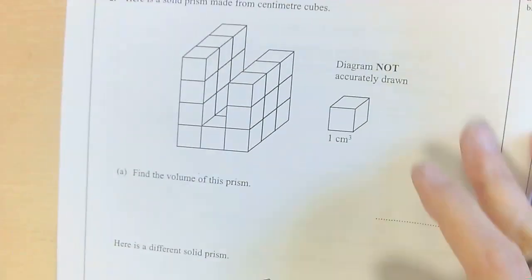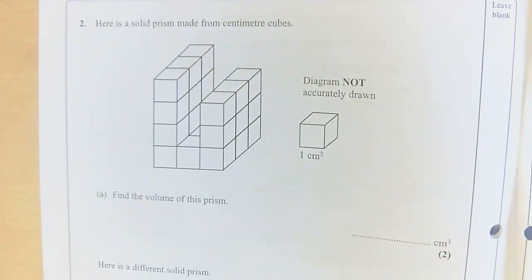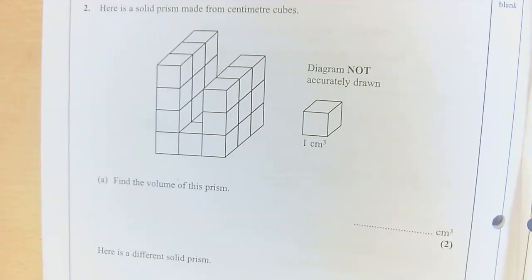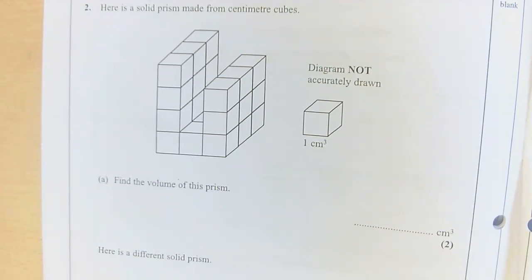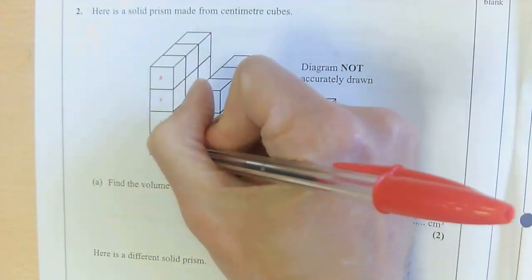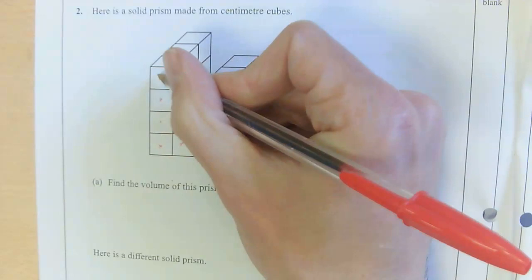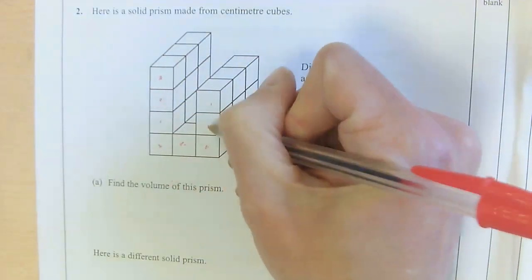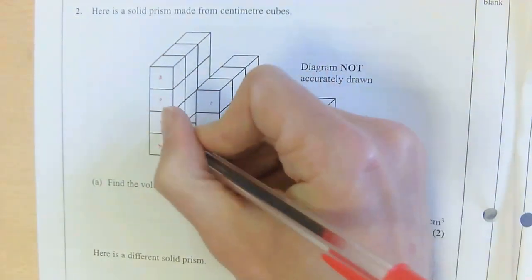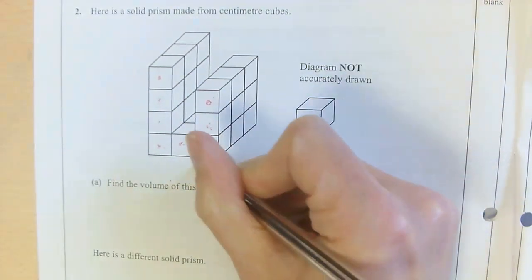Right, next, question 2. Here is a solid prism made from centimeter cubes. Find the volume of the prism. Okay, so we'll count up the cross-sectional area. Each of these is a centimeter cube. We've got 1, 2, 3, 4, 5, 6, 7. 1, 2, 3, 4, 5, 6, 7, 8. Apologies. So it's 8 there.